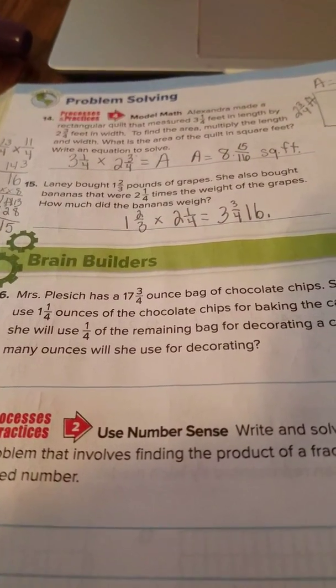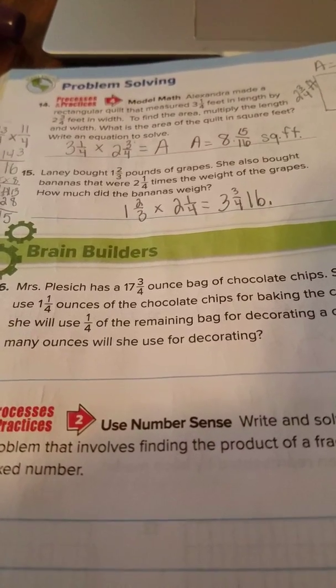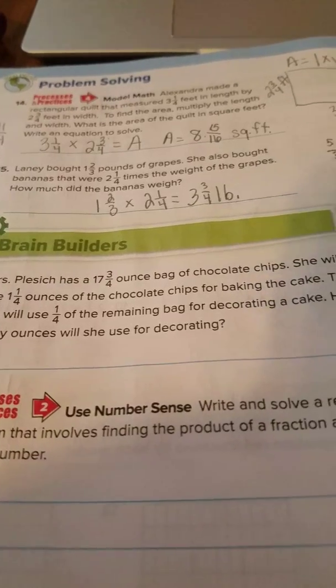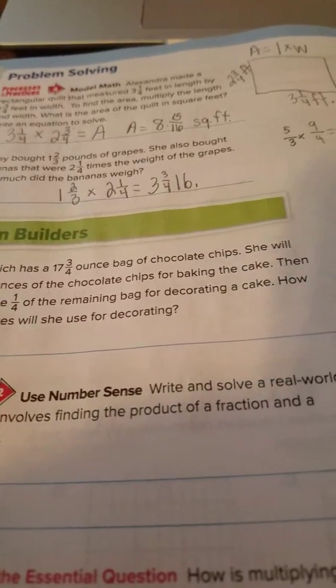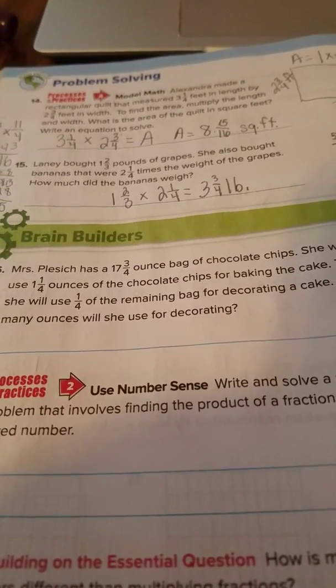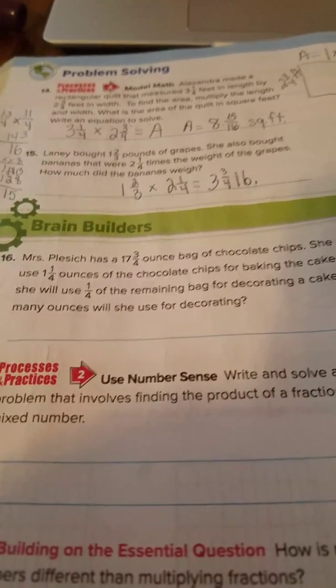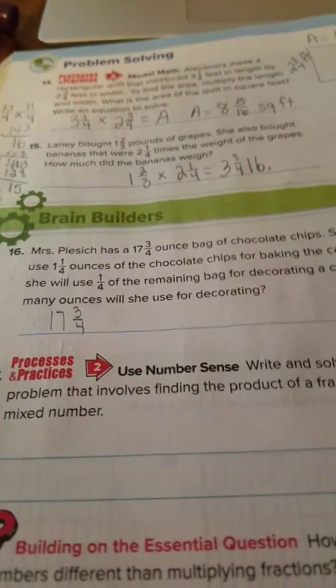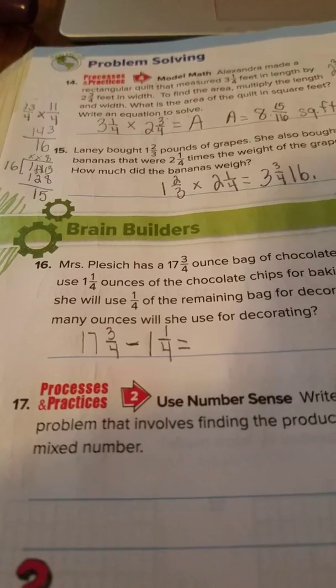Last one for today. Mrs. Pleshich, Mrs. P, has a 17 3/4 ounce bag of chocolate chips. She will use 1 1/4 ounces of chocolate chips for baking the cake. Then she will use 1/4 of the remaining bag for decorating a cake. How many ounces will she use for decorating? Well, the first thing we need to do here, boys and girls, is we need to get rid of the amount that she uses for baking the cake. And for that, we are going to subtract what she used for the cake.